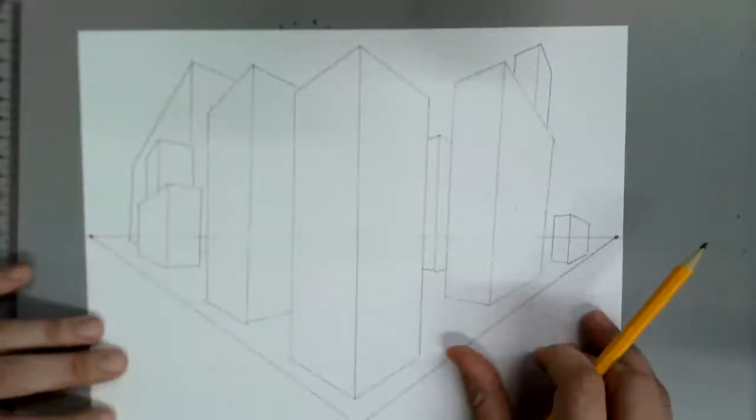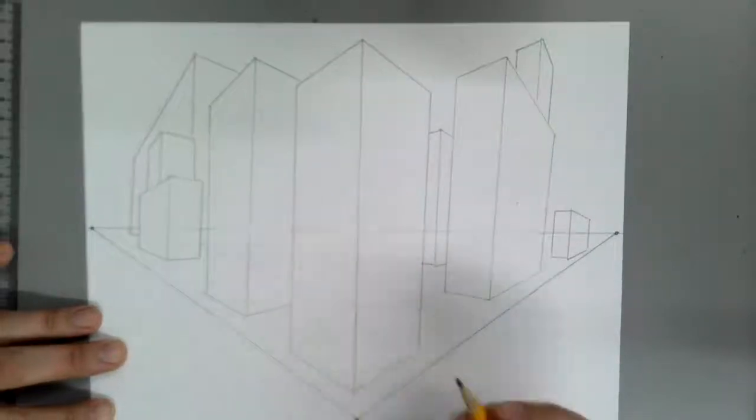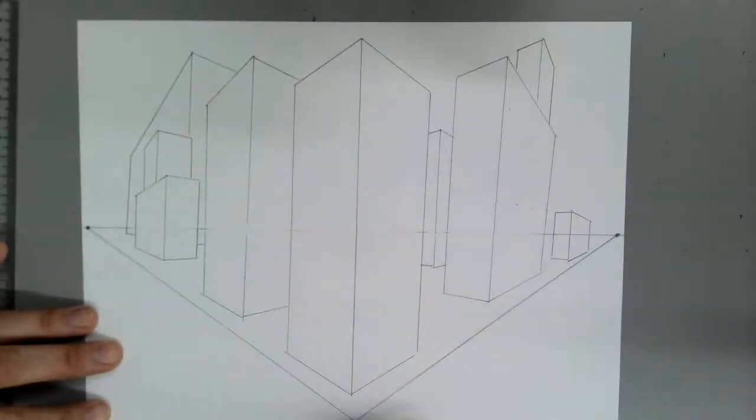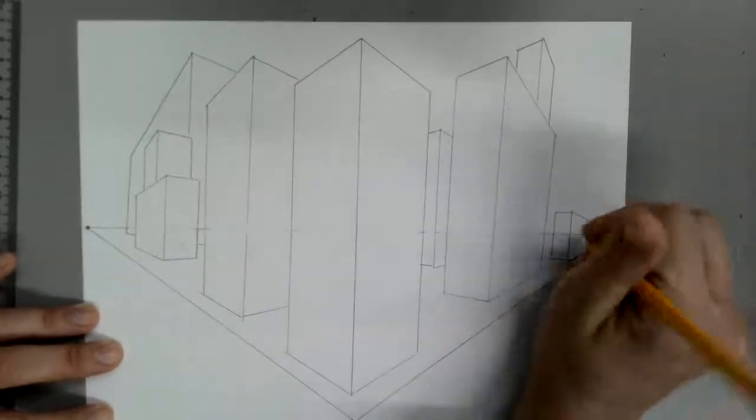And you guys can keep going from here. You can even add some in front of the buildings we already created. Just don't go past the sidewalk. Make sure that all of your vertical lines extend past the horizon line as well.